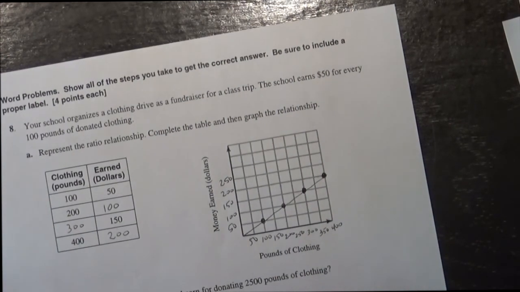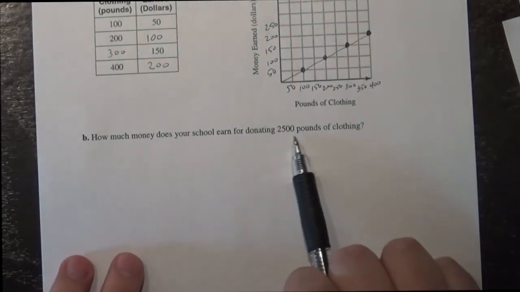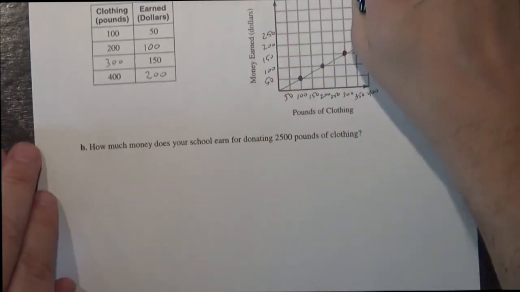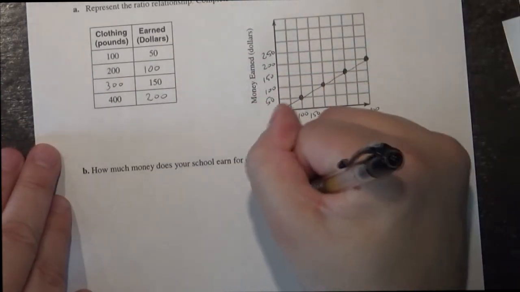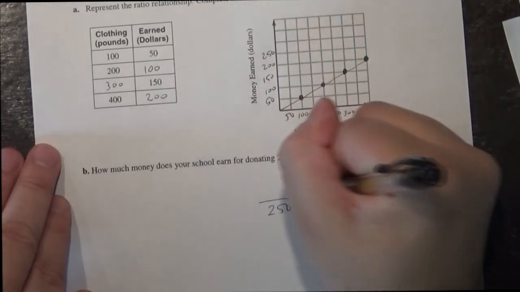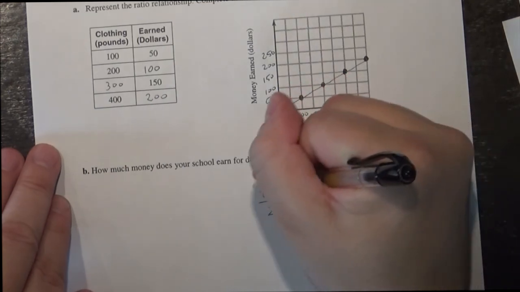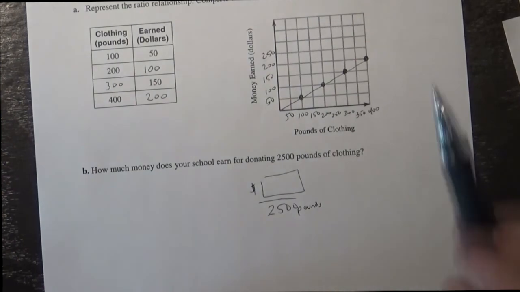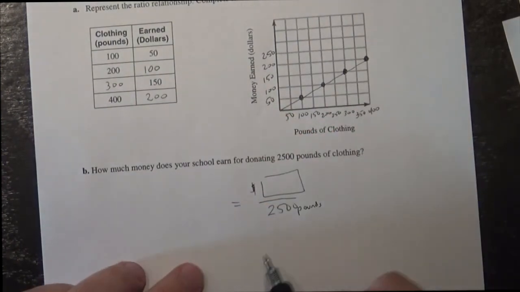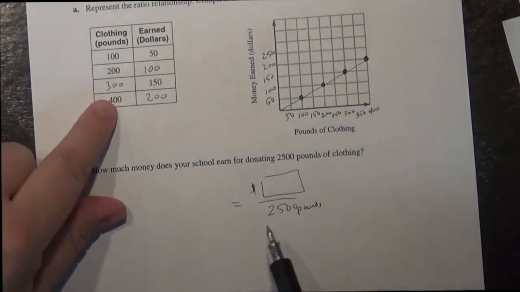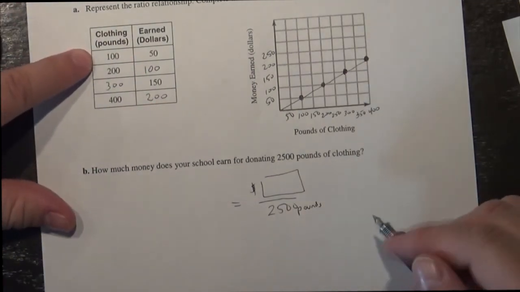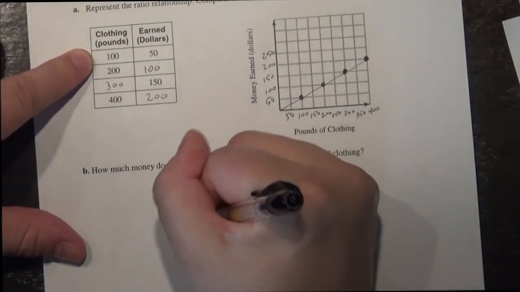Now it says, how much money did your school earn for donating 2,500 pounds of clothing? Well, I can go back up here and look at my original ratio and then make an equivalent ratio. So if I want to go with 400 and 200 or 150, I'm just going to go with the basic one here. 100 pounds is $50.